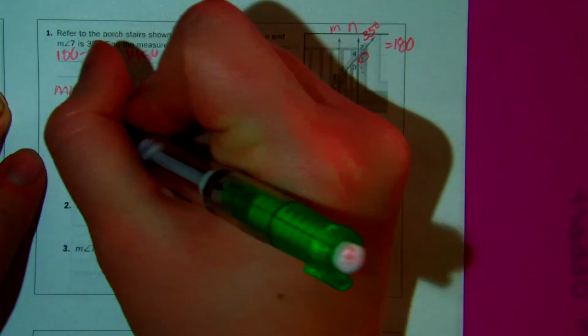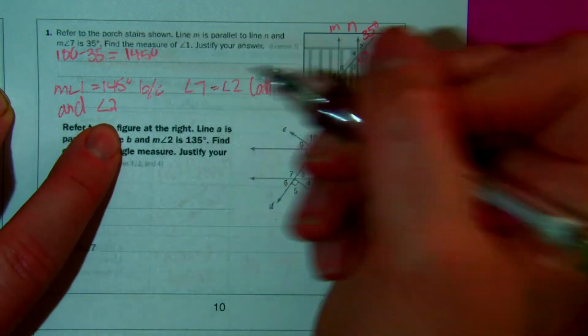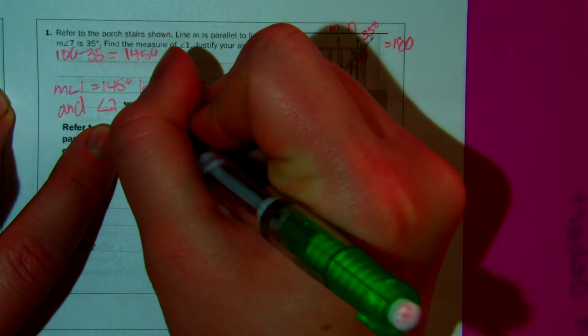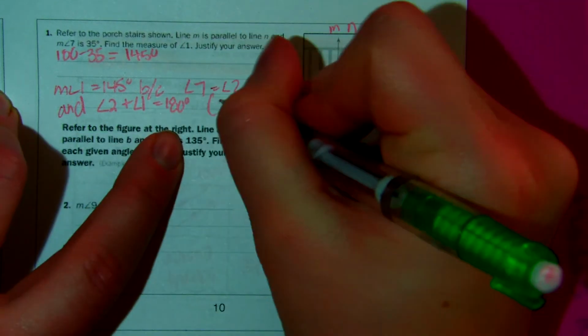And angle 2, you could write angle 2 plus angle 1 equals 180 degrees. That's another way of writing supplementary angles.